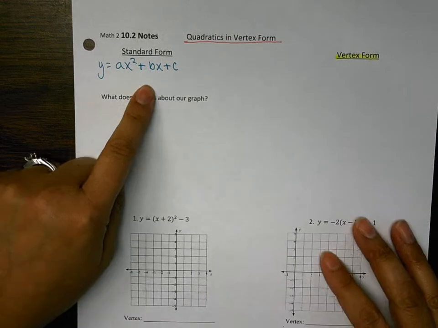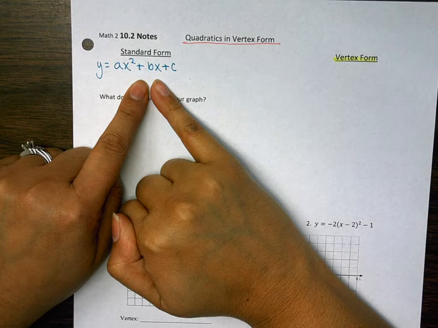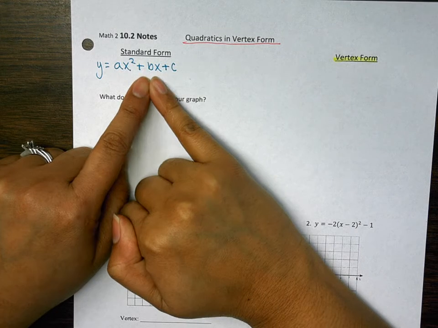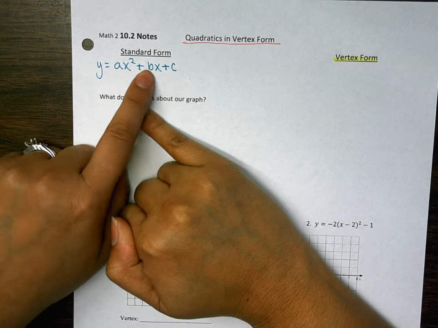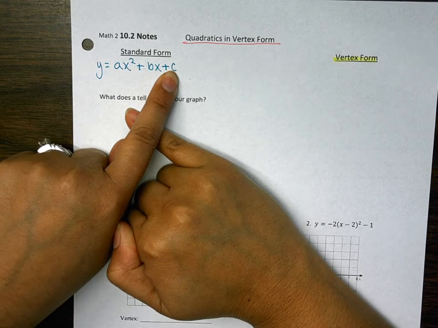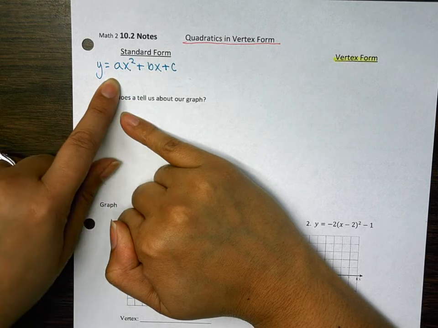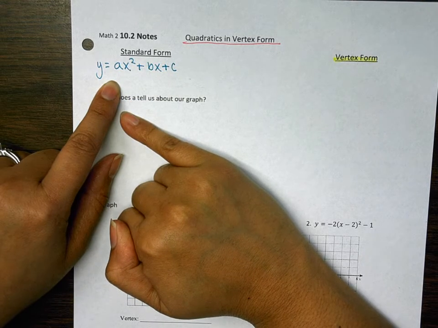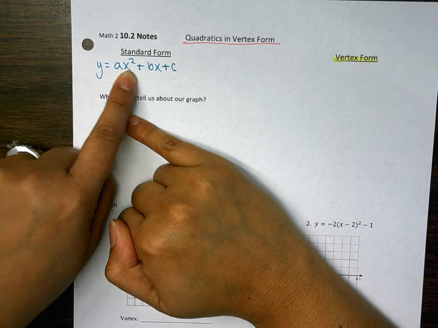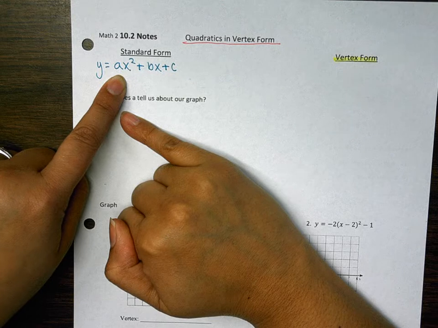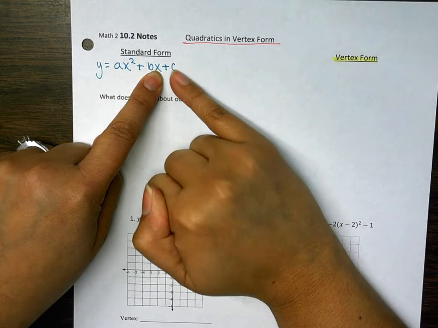This form is really nice when you're looking for the y-intercept. Because when you're looking for the y-intercept, you make x equal to 0, and that last constant is always going to be your y-intercept. There's actually going to be a test question like that, so we are going to go over it more. If you're looking for the y-intercept, this is the best form, because you plug in 0 for x, and the only thing left is the constant at the end.